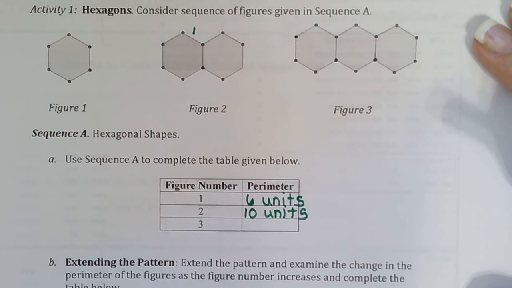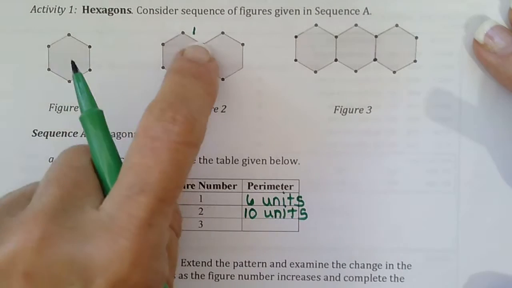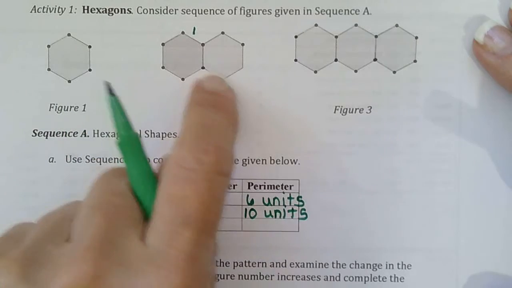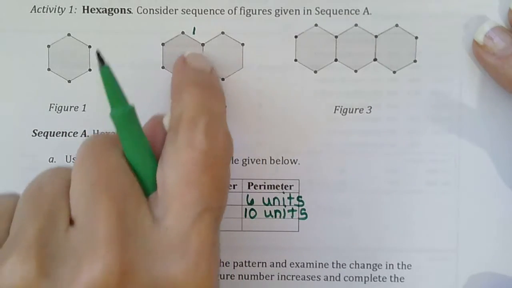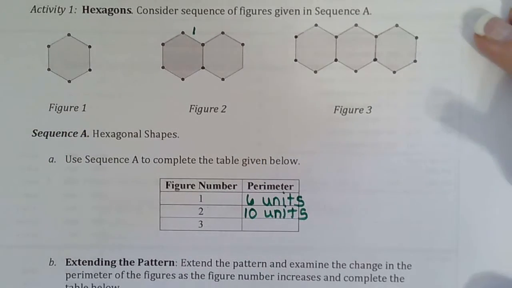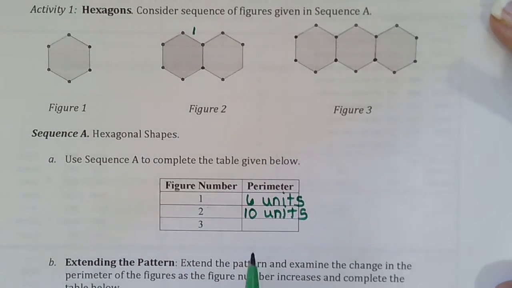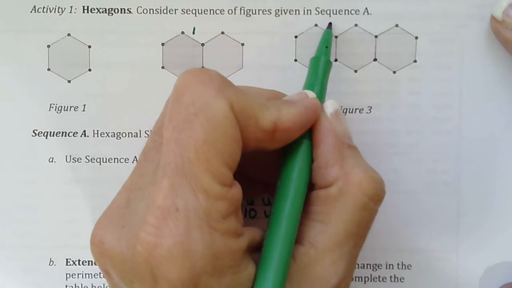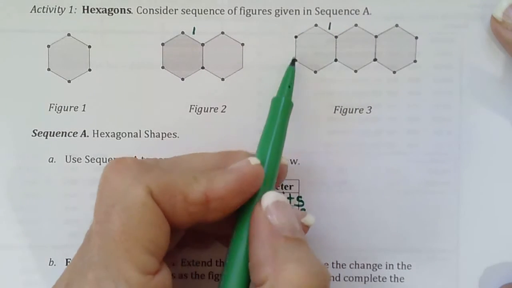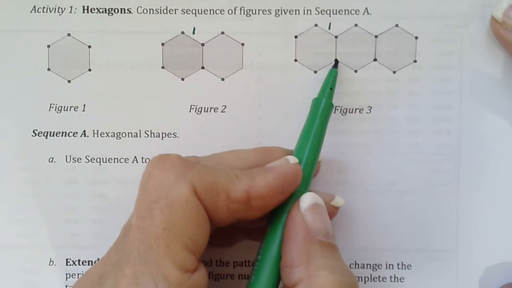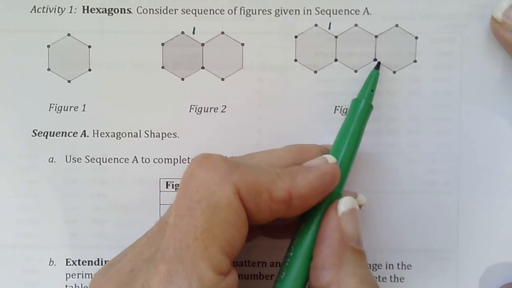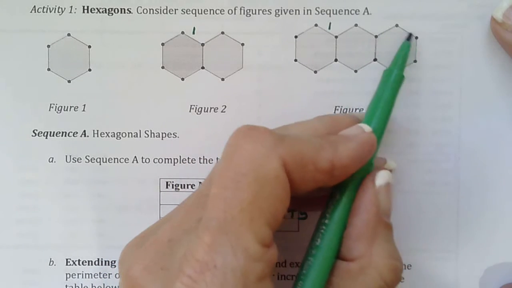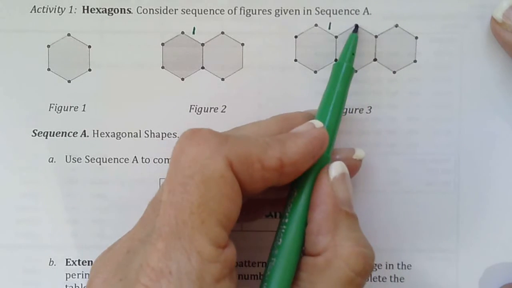So perimeter is the distance around the outside. If this was a building, you would be walking out here. You would not go in there. So this one, it's right where we start. So 1, 2, 3, 4, 5. Don't go inside. 6, 7, 8, 9, 10, 11, 12, 13, 14.